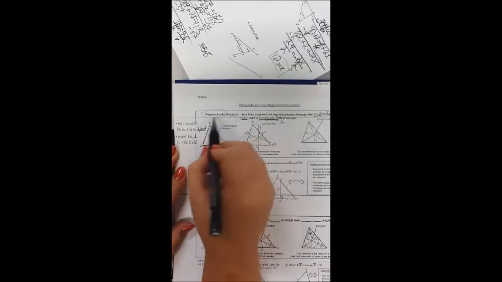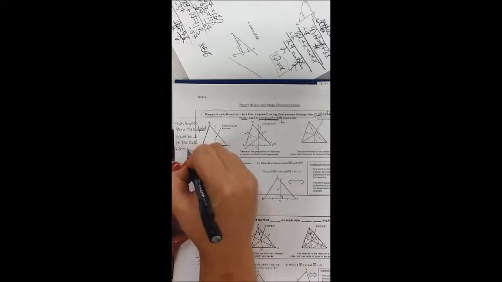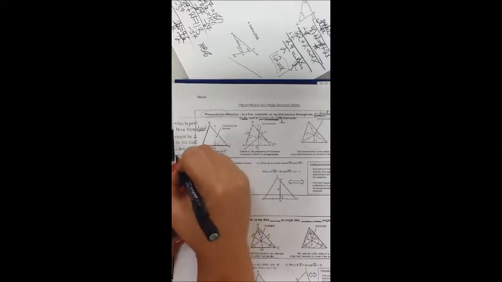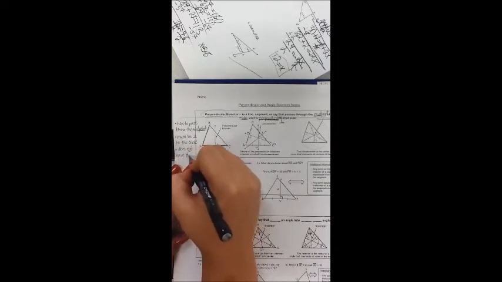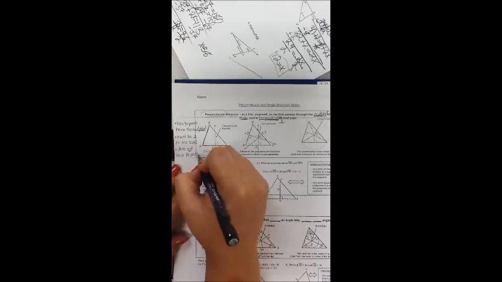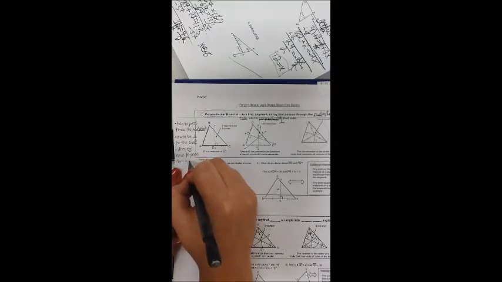It also must be perpendicular to the side that it passes through. Obviously, it says perpendicular, it has to be perpendicular, okay? Lastly, it does not have to pass through a vertex.